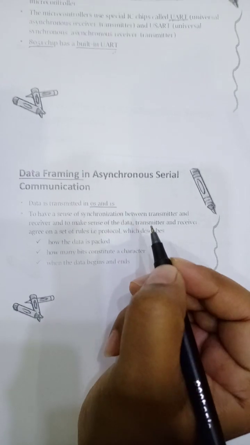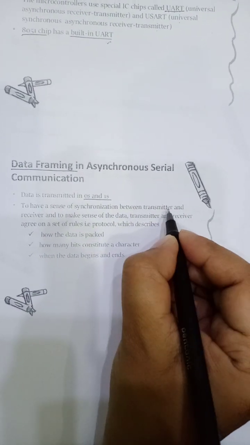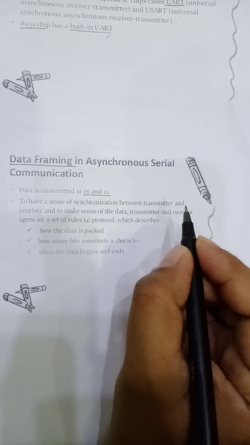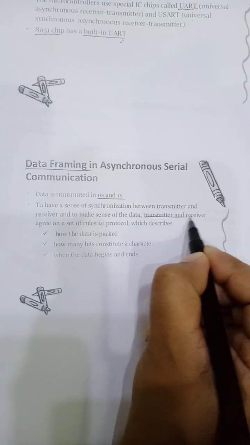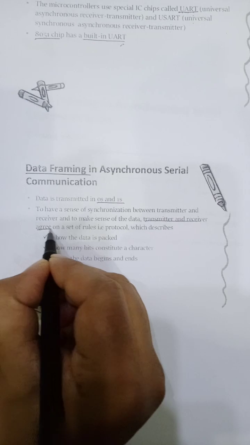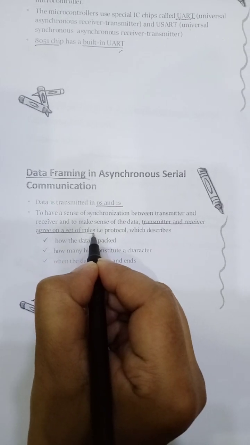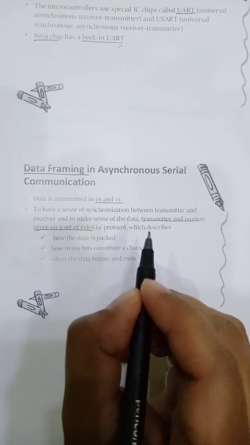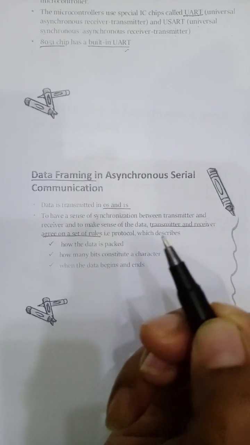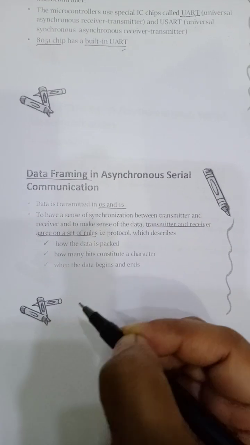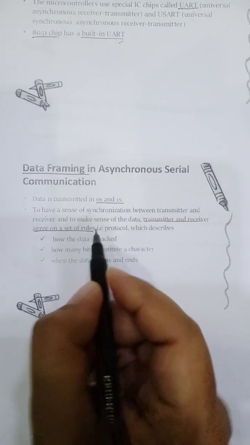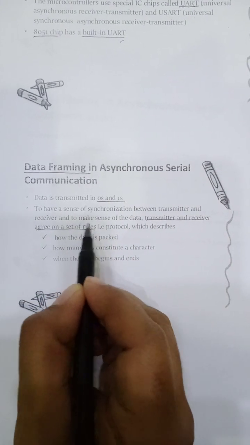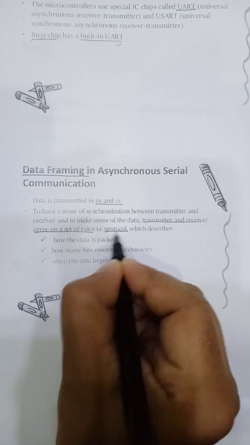To have a sense of synchronization between the transmitter and the receiver, both have to agree on a set of rules to know exactly which is the required data which has been sent and which is the required data which has been received. So in order to achieve this, the transmitter and receiver have to agree on a set of rules, and that set of rules is called a protocol.